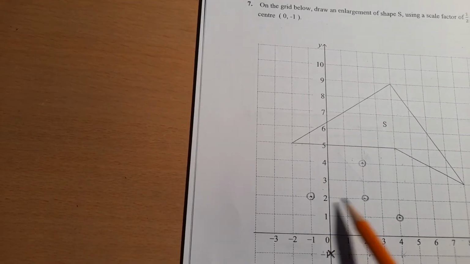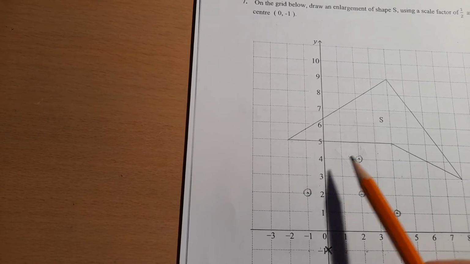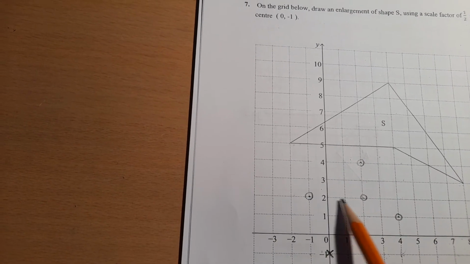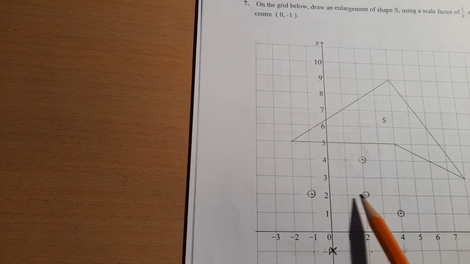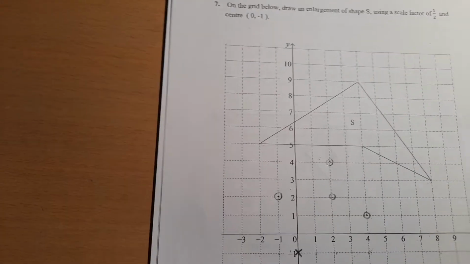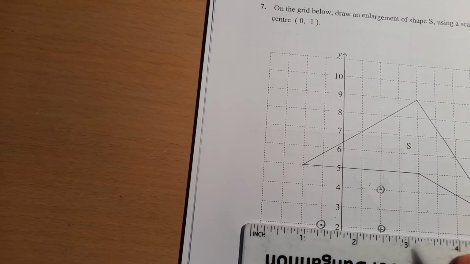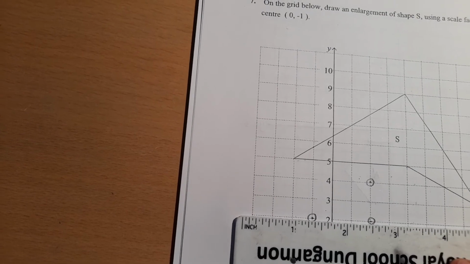And then I'm just going to join them in the same way that I plotted the points. So this was the first one I plotted, second one, third one, fourth one. So join them together. Again, it's going to be difficult for me to do this holding a camera in one hand and ruling with the other, but I'll try my best.